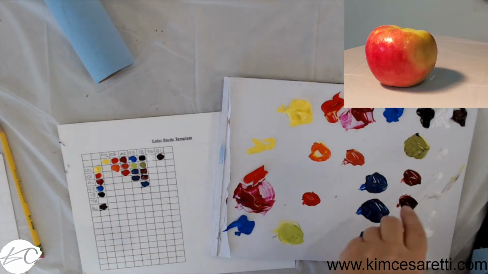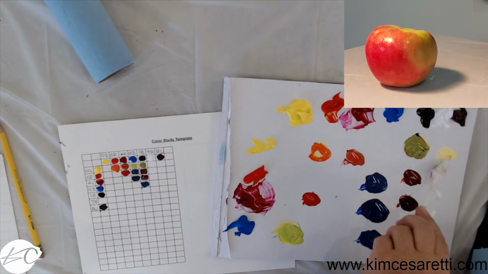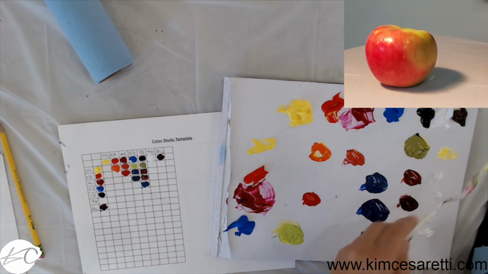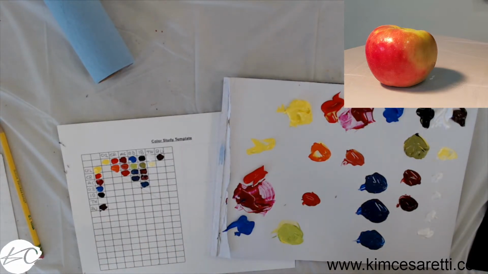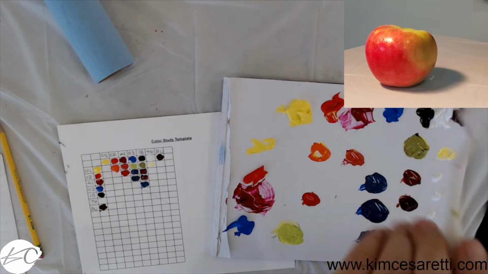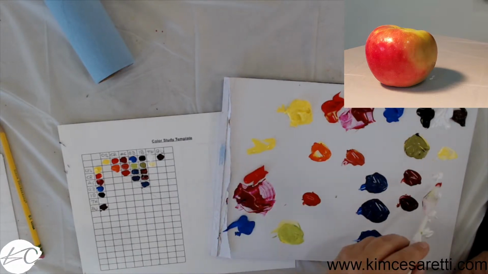Okay, mix it with yellow. Cadmium red for the next one.